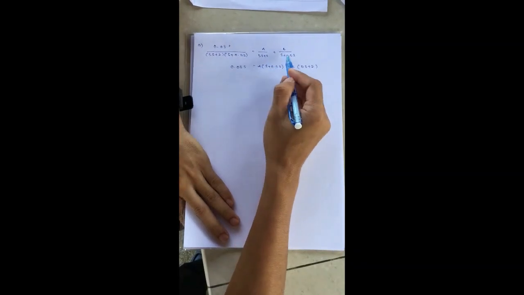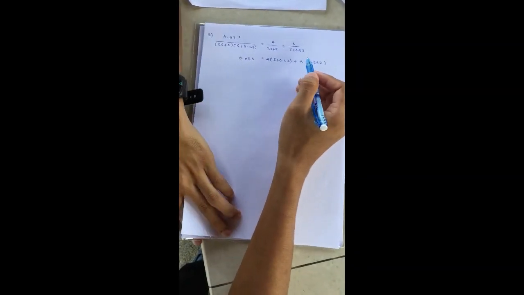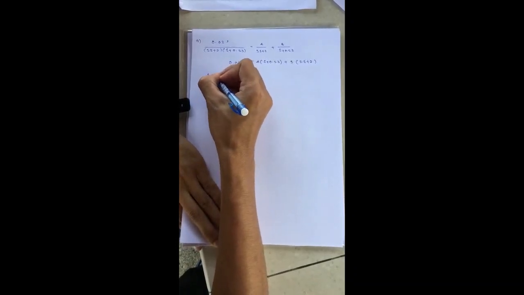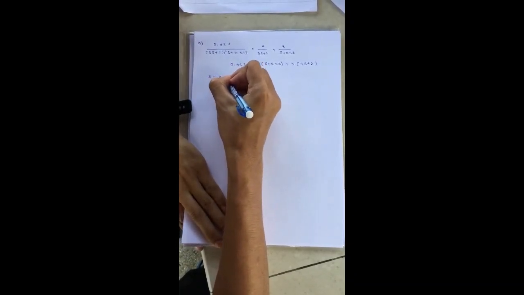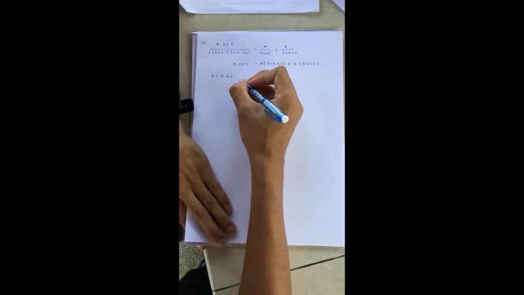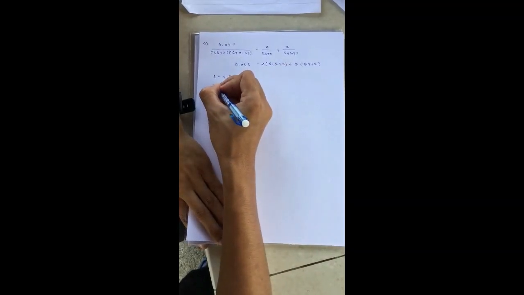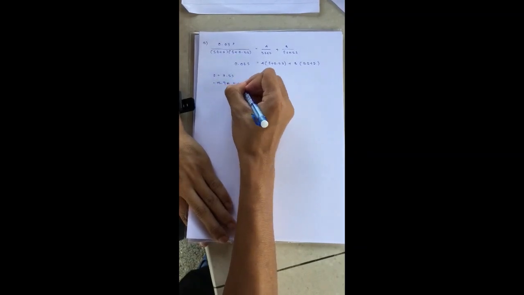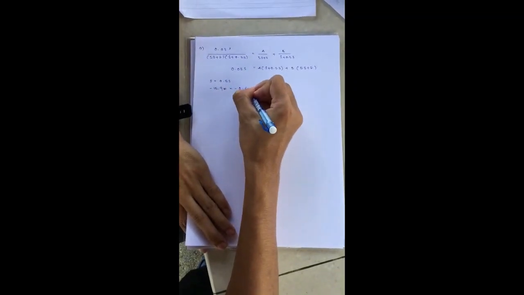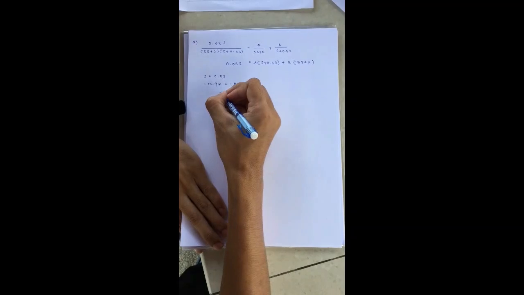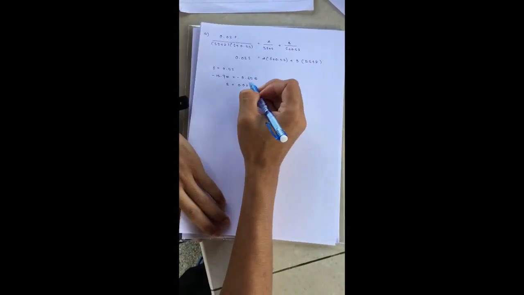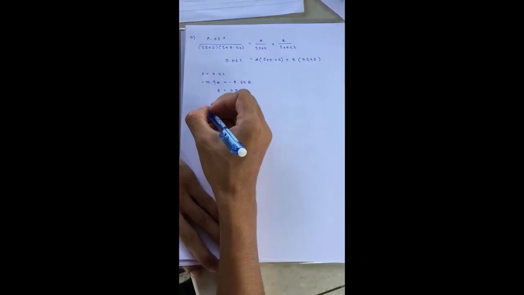The first part is part A. As for this part, we assume S equal to 0.53. Then we get the value of V is 0.02.